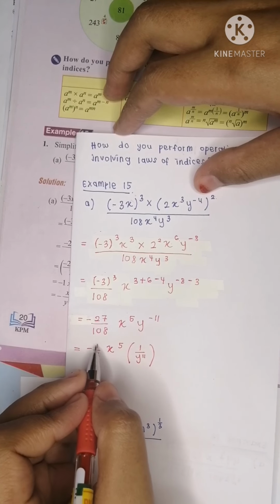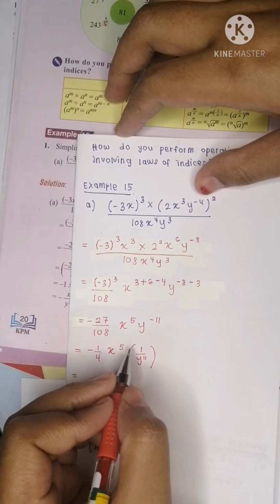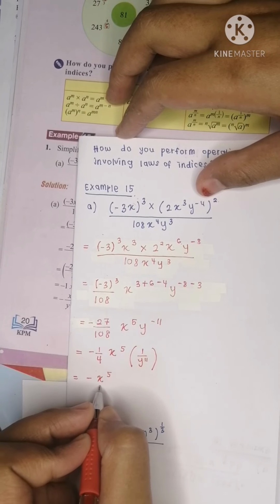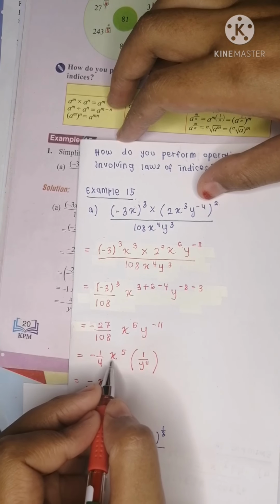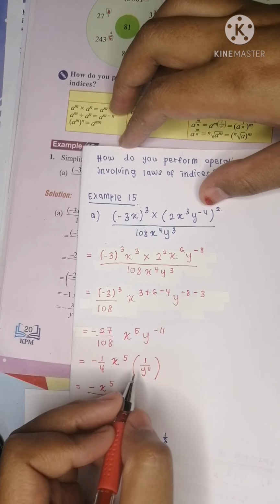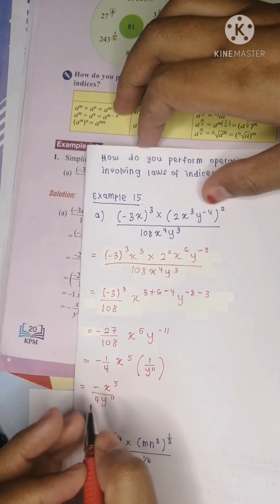Now negative 1 times x, negative x to the power of 5. Negative x to the power of 5 times 1, so we still get negative x to the power of 5 over 4. There is nothing in the denominator for this one, so 4 times y to the power of 11, so 4y to the power of 11.